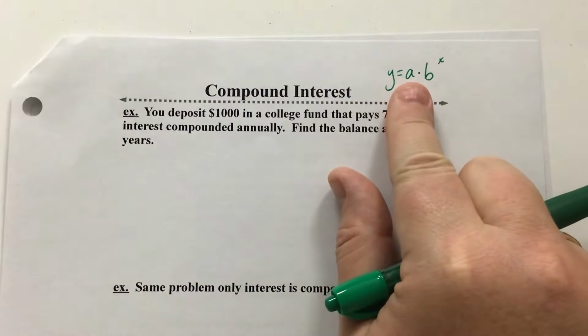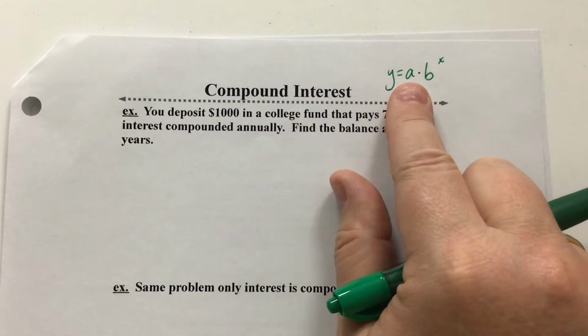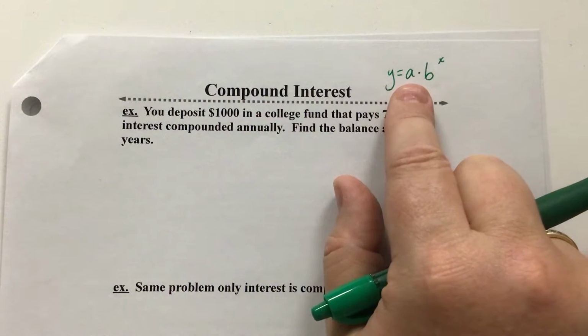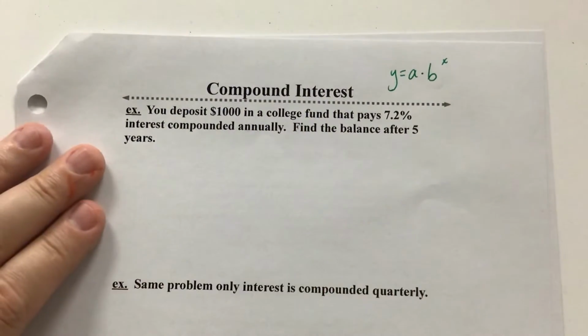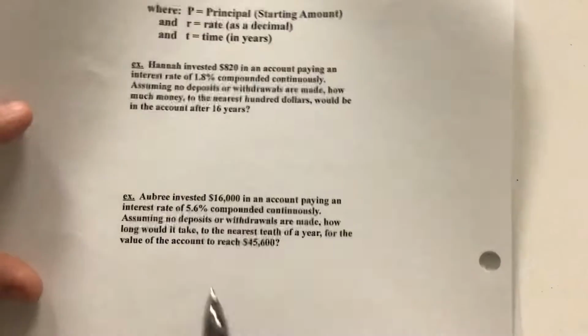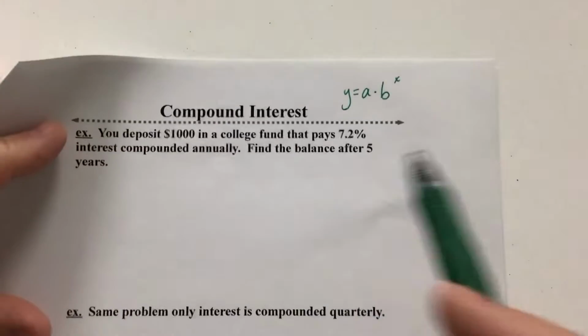What is the A? Tell me. 1,000. That's your starting amount. So if I'm talking about compounding interest, it's how much I'm putting into the account, like I'm starting with $1,000 in the account. If you look on the other page of examples, I'm investing $820, or $16,000, that would be nice, or $95,000. So it's how much you're investing, your starting amount.